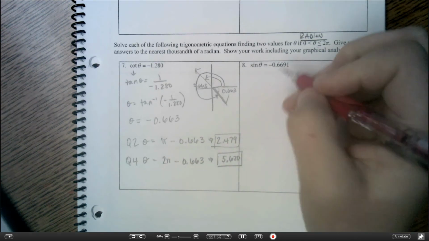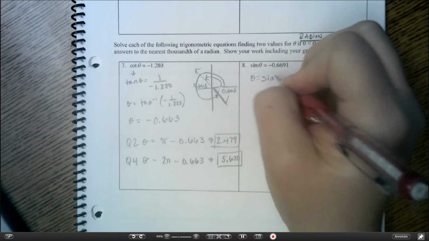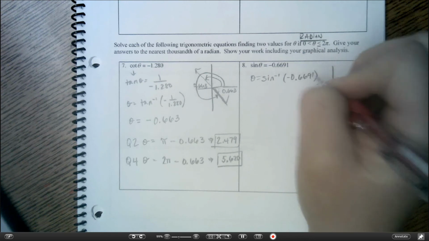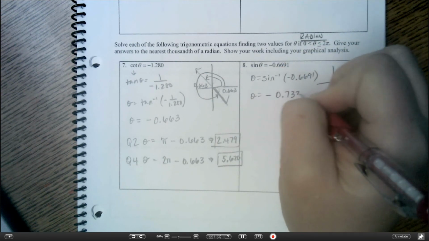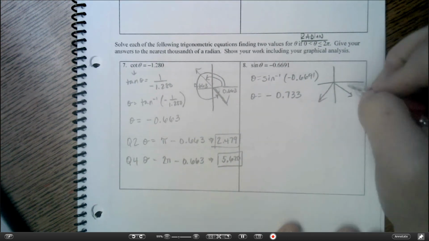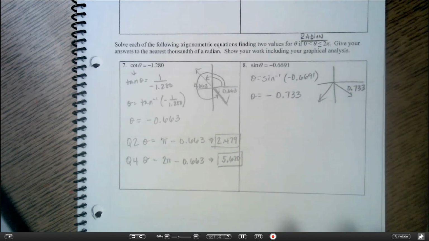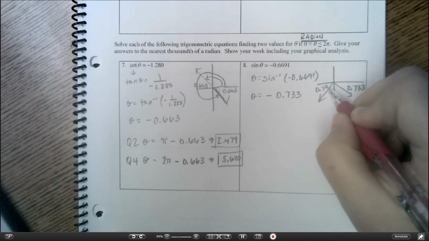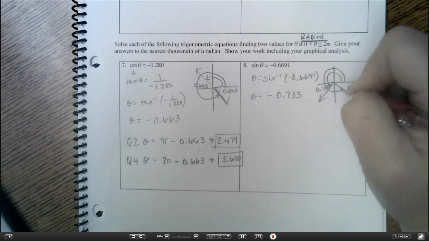All right, so last one here, we're going to go ahead and go theta is equal to sine inverse negative 0.6691. Use your calculator, and your calculator gives you a negative. So remember though, when your calculator gives you a negative, it's actually finding that reference angle. So the reference angle is 0.733, which means this one over here is also the 0.733. So we are finding quadrant 3 and quadrant 4.